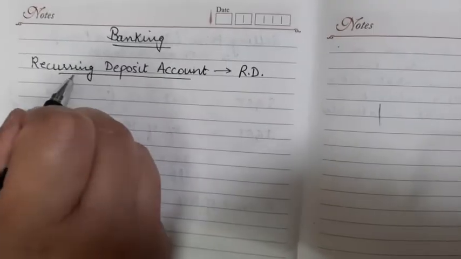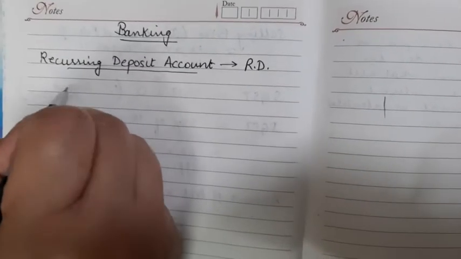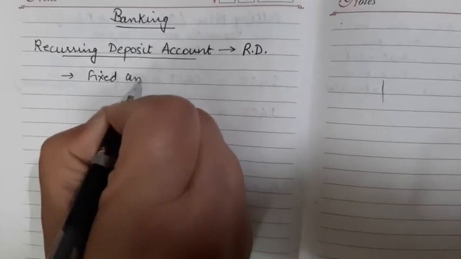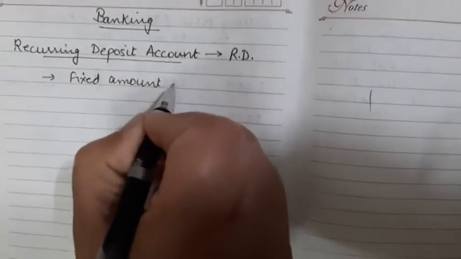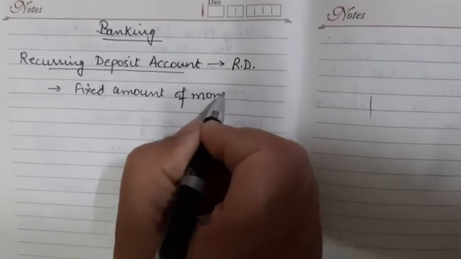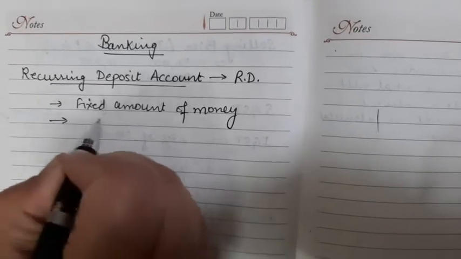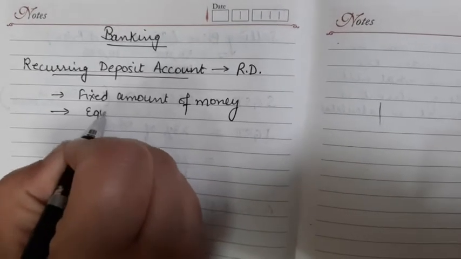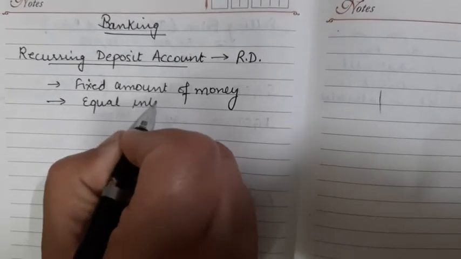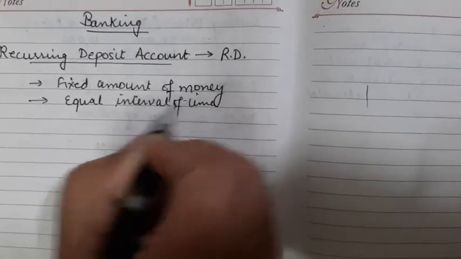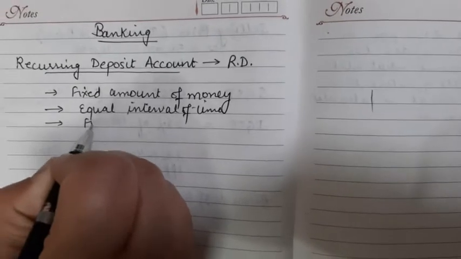In this account the account holder deposits a fixed amount of money in the bank in equal intervals of time for a fixed period.